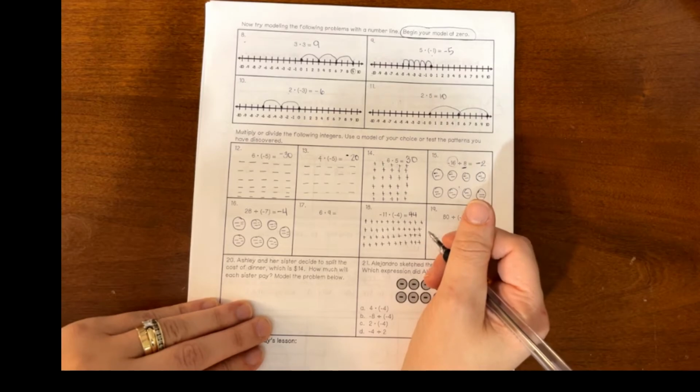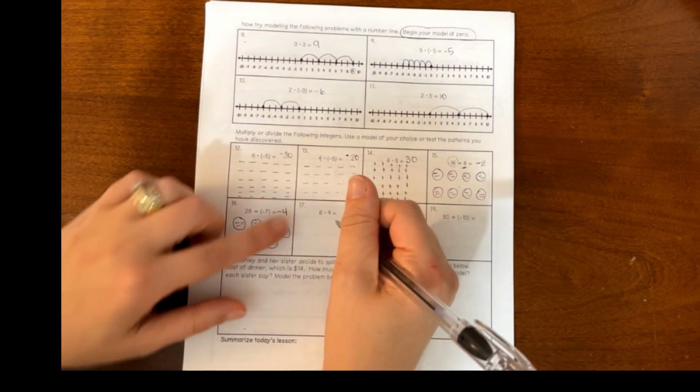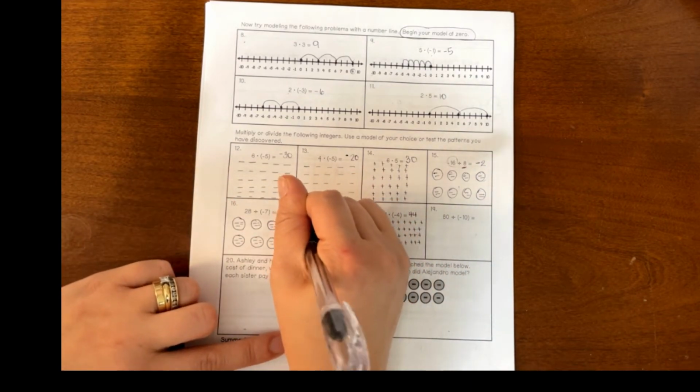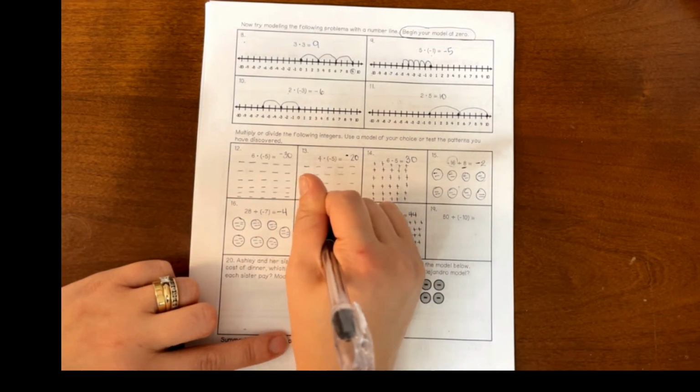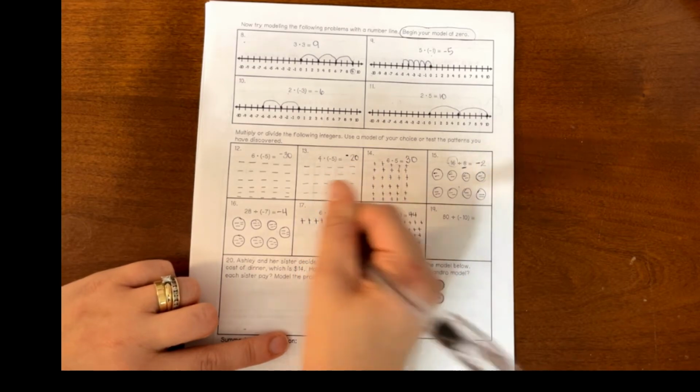Number 17 says 6 times 9. So I know these are both positives. I'm going to have 6 rows with 9 pluses in each. So I have 1, 2, 3, 4, 5, 6, 7, 8, 9.